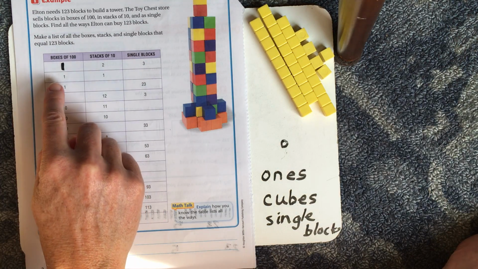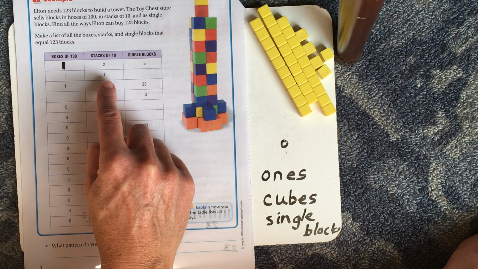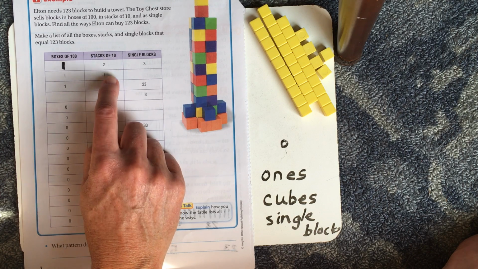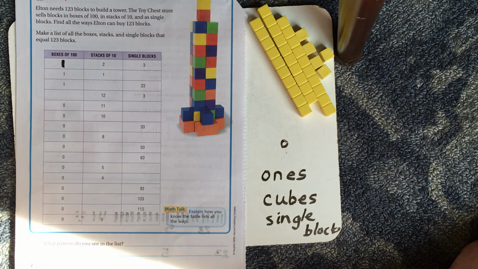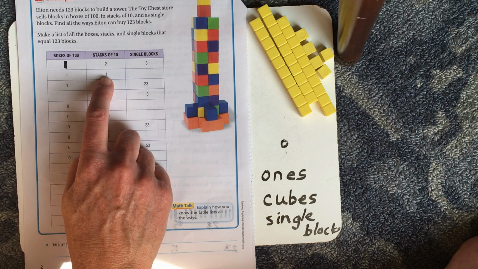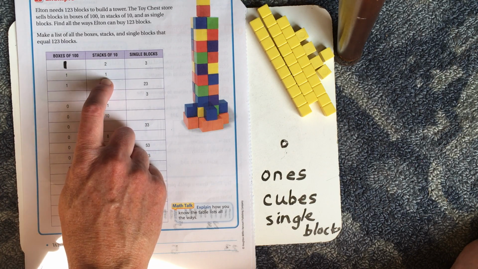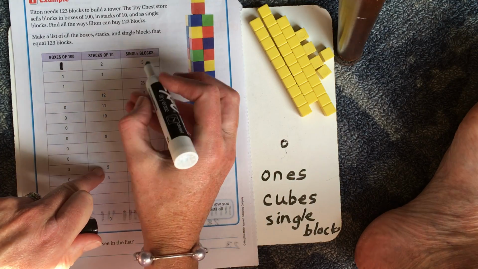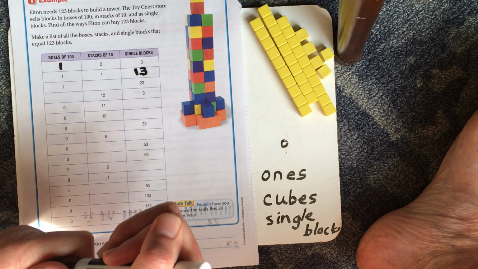All right, row 2. I have 1 box of 100. I have 1 stack of 10. So look, instead of 2 stacks of 10, I now have 1. So how many single blocks do I need to get to 123? I have 110. So I traded, I took 1 stack away, so I'm going to have to add 10 over here. So instead of 3 single blocks, I need 13.